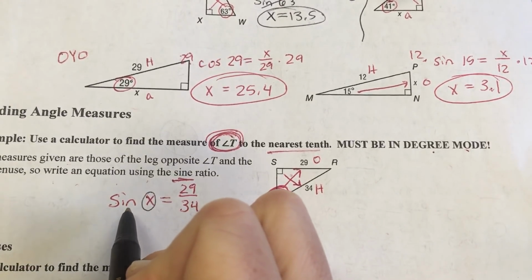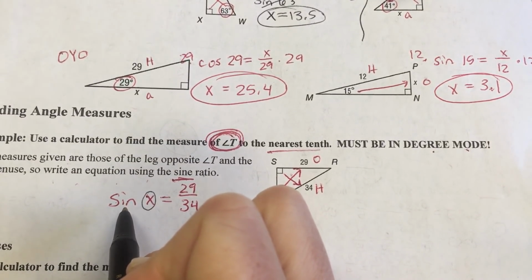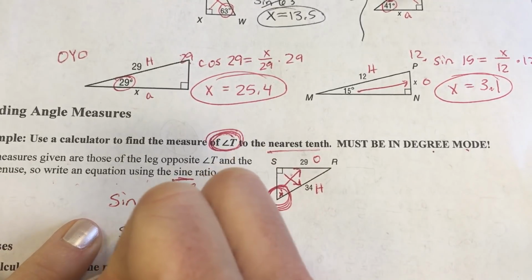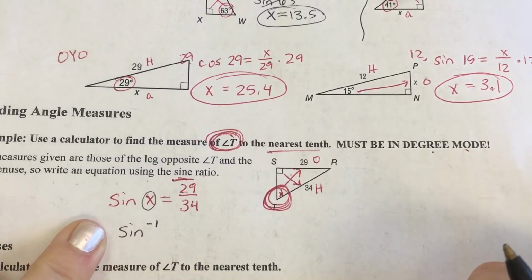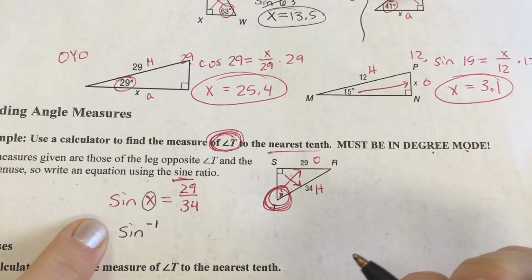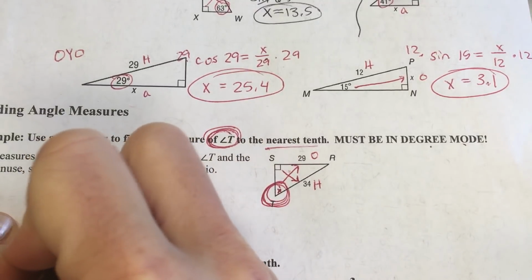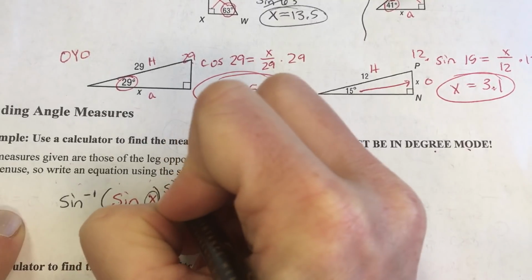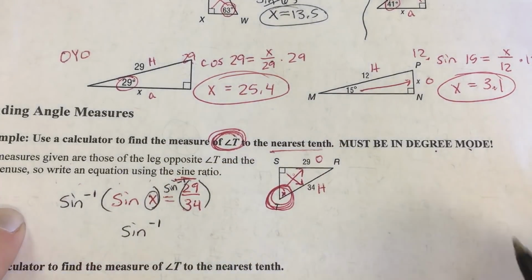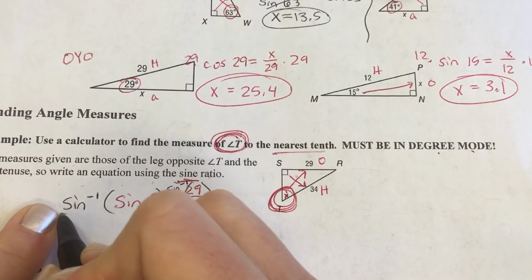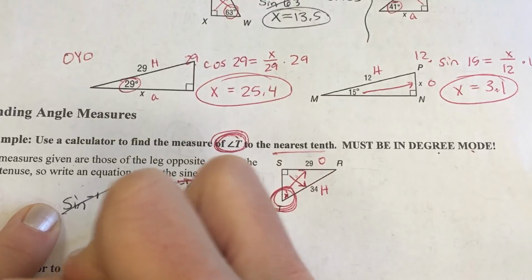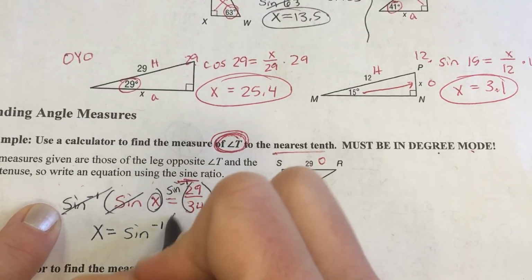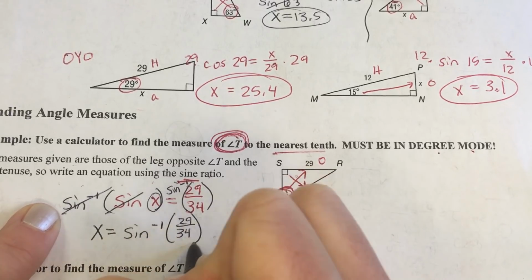To get rid of sine, you do inverse sine. Here's what I mean. To get rid of sine, you have to do sine to the -1. That's the only way to get rid of it. So you do that to both sides. Sine to the -1 and sine cancel each other out. So I'm left with X equals inverse sine of 29 over 34.